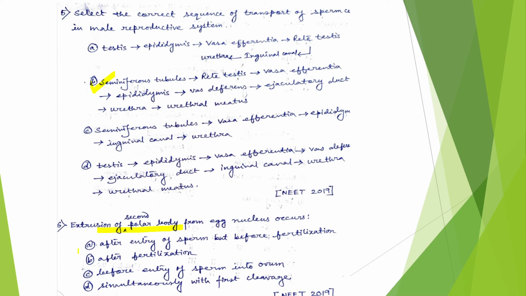After entry of sperm, the arrest at metaphase 2 will break down and meiosis 2 will resume, and it will form a mature ovum and the second polar body. Then the mature ovum will meet the sperm nucleus, and fertilization will occur. So the correct answer would be after entry of sperm but before fertilization. It is a very important question.